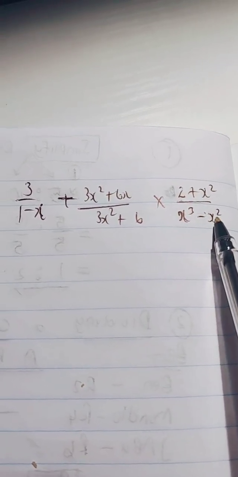Okay, so if you look at the fraction, we have 3 over 1 minus x plus 3x squared plus 6x over 3x squared plus 6 times 2 plus x squared over x cubed minus x squared. So before we do anything, what we have to establish is the signs between the fractions. And then of course priority, guys, according to BODMAS. According to BODMAS, priority has to be with multiplication, then the addition.